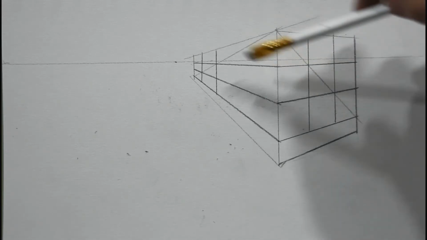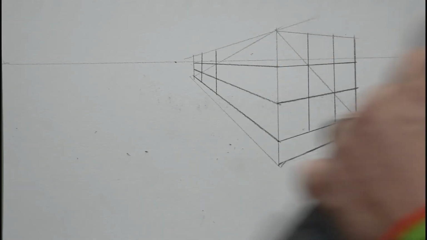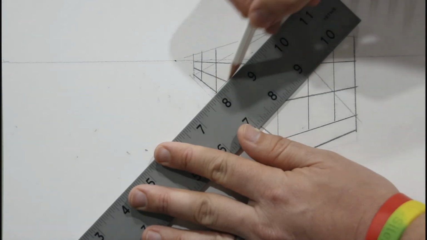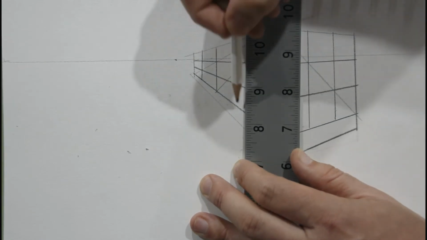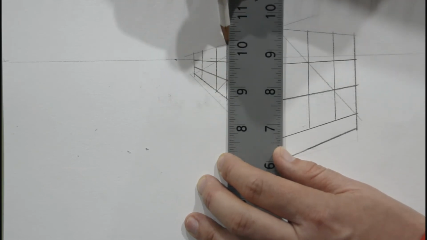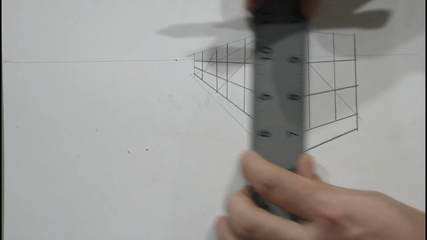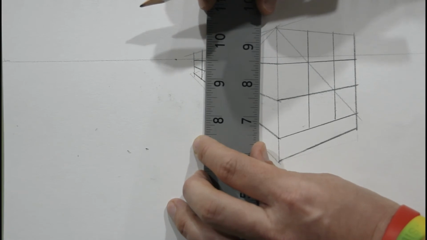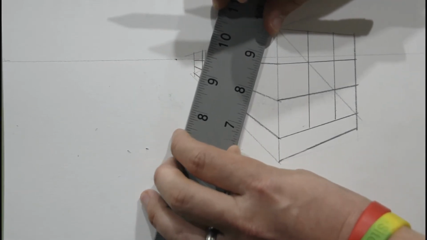Now, if I wanted to divide this up even more, because these squares seem more square, this seems more rectangle, I could do the same thing again by dividing this up. Dividing this section up. And then dividing this back section up as well.